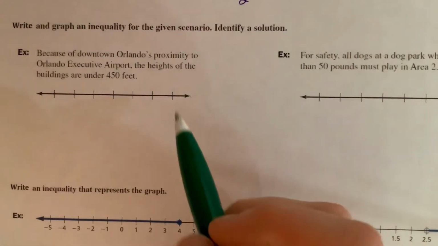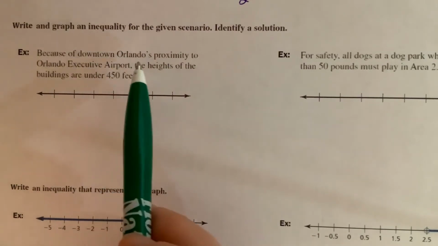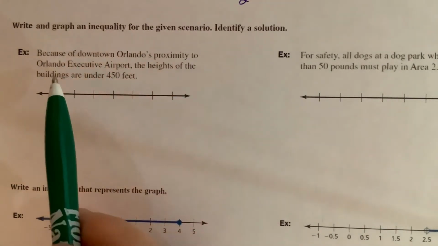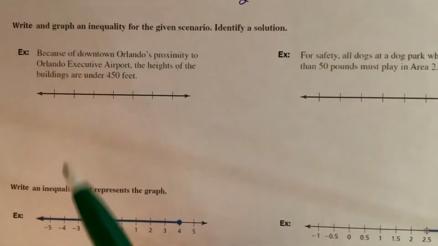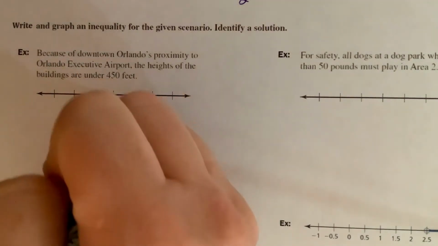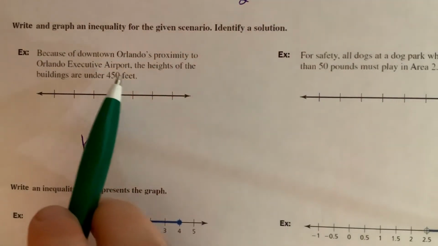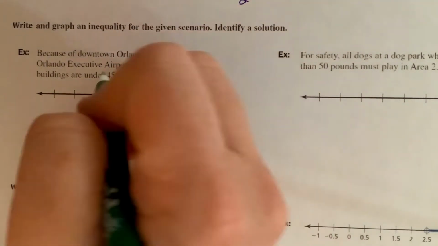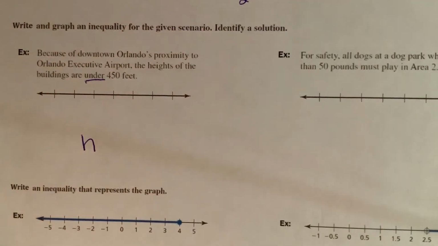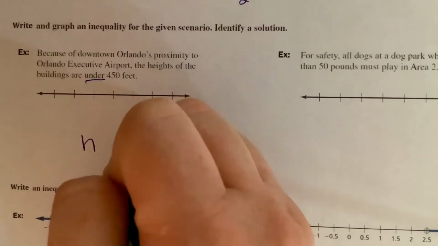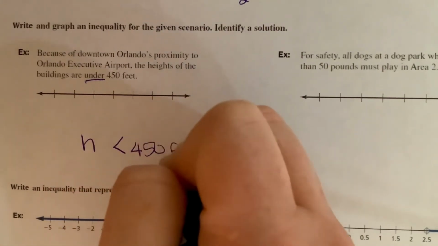Identify a solution. Because of downtown Orlando's proximity to the Orlando Executive Airport, the heights of the buildings are under 450 feet. So if we wrote an inequality, the height of the building, they're less than 450 feet. Could they be 450? No, it says they're under 450. So the heights are less than 450 feet.